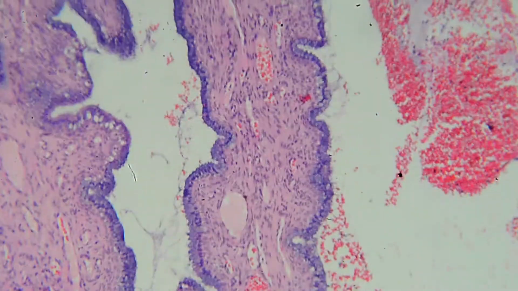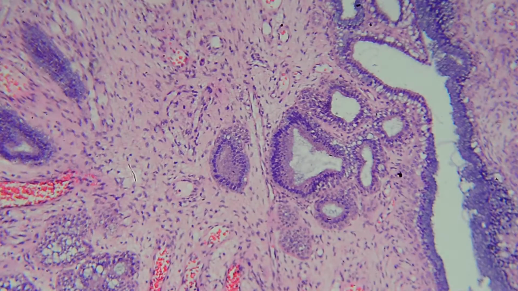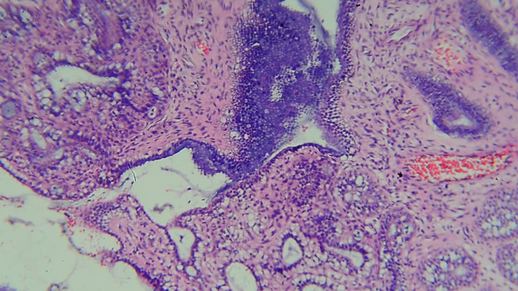That's about it. It doesn't mean it's pathological, because there's always bacteria coming up. So that's normal, it's why it's normal to see a lot of inflammatory cells down there.